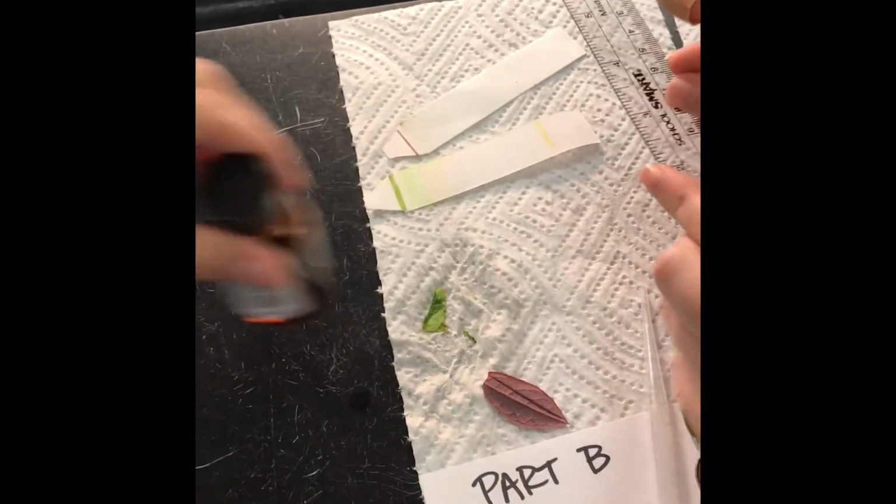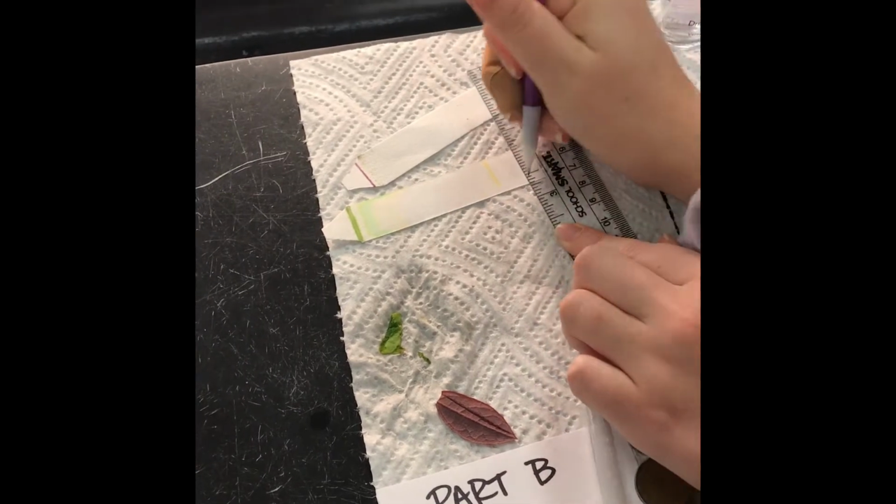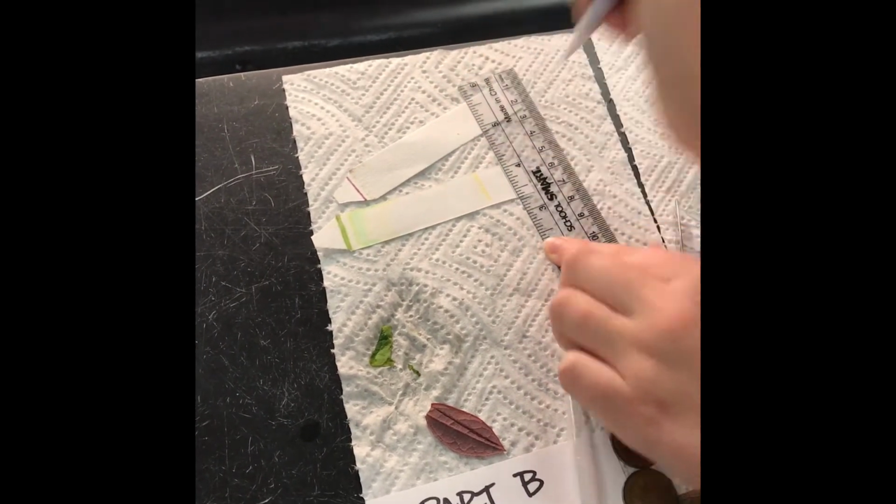I guess it's like right there. Yep, perfect. Make a little mark. Very good. Okay, so now the rush is over with this, right?